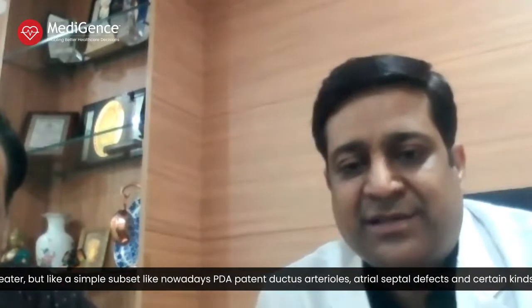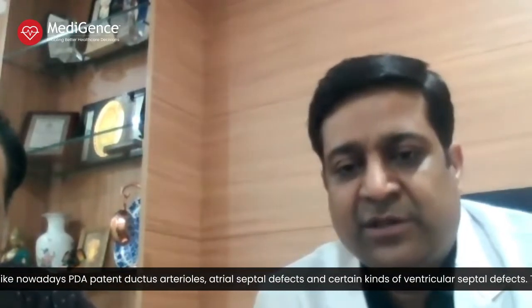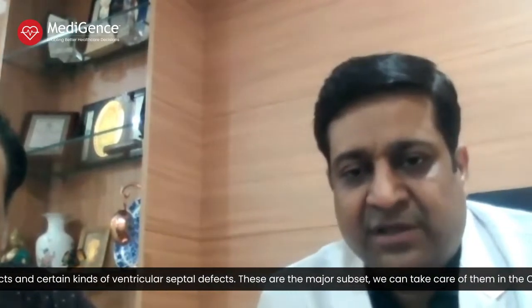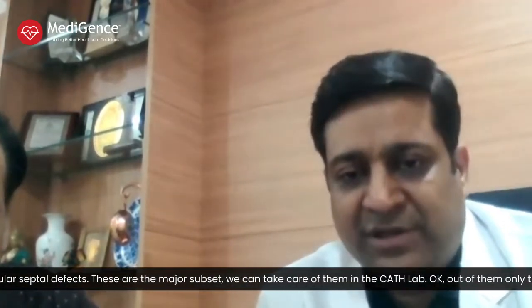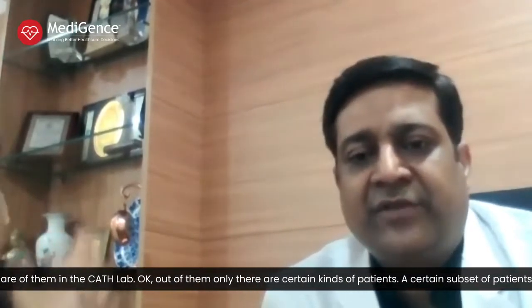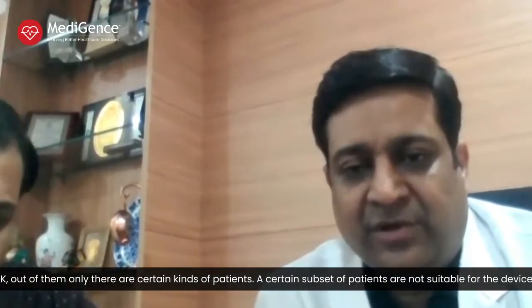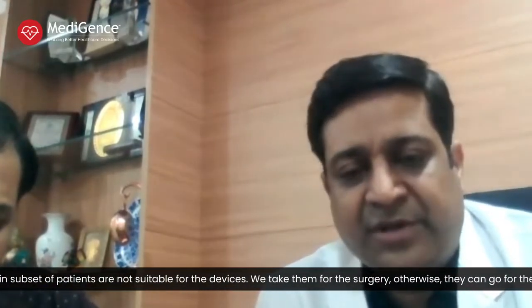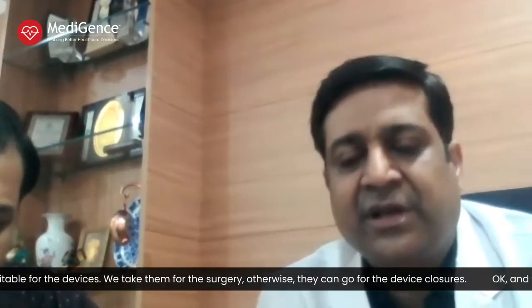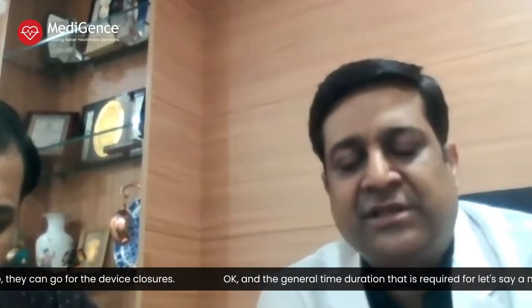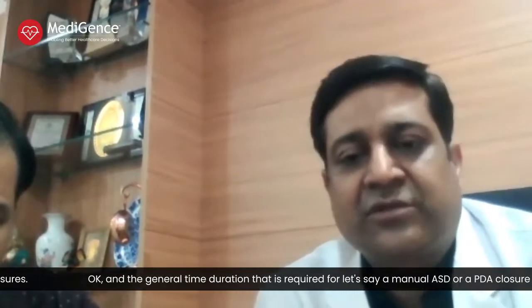But simple subsets like, nowadays, PDA, patent ductus arteriosus, atrial septal defects, and certain kinds of ventricular septal defects, these are the major subsets we can take care of in the cath lab. Out of them, there are certain subsets of patients who are not suitable for the devices. We take them for surgery. Otherwise, they can go for the device closures.